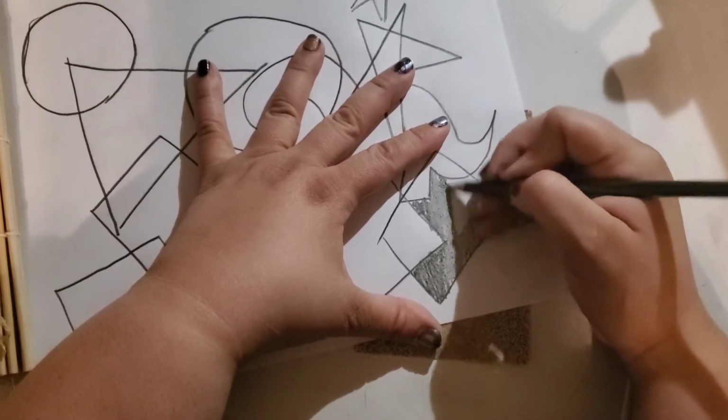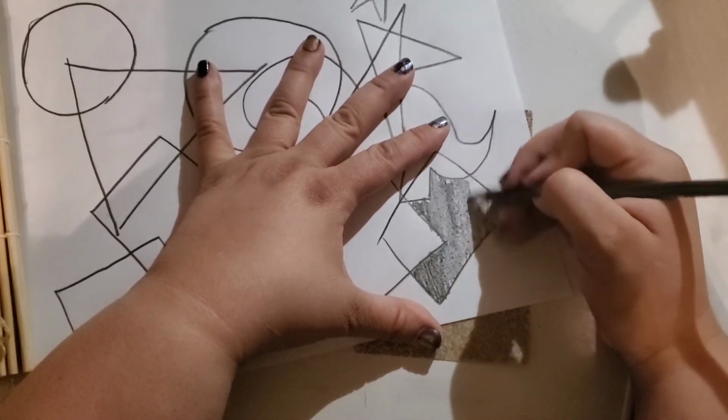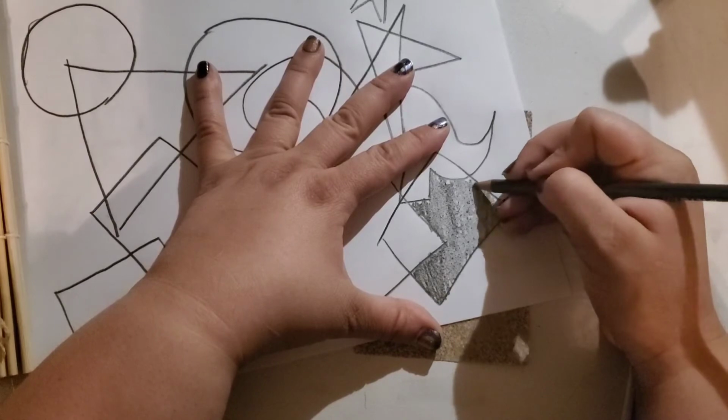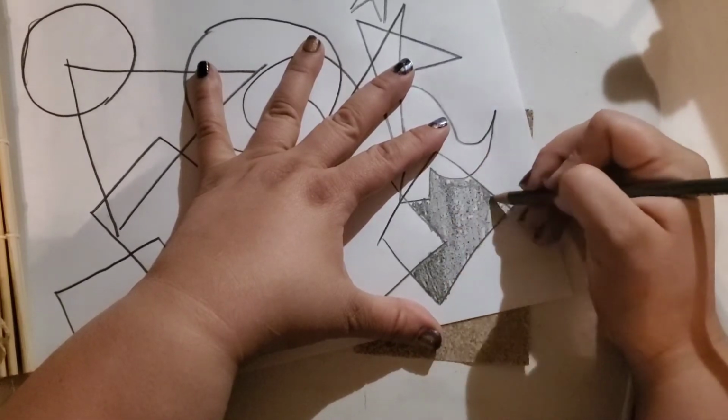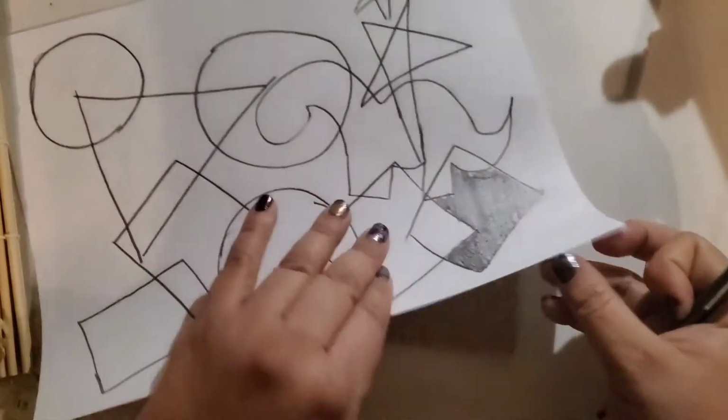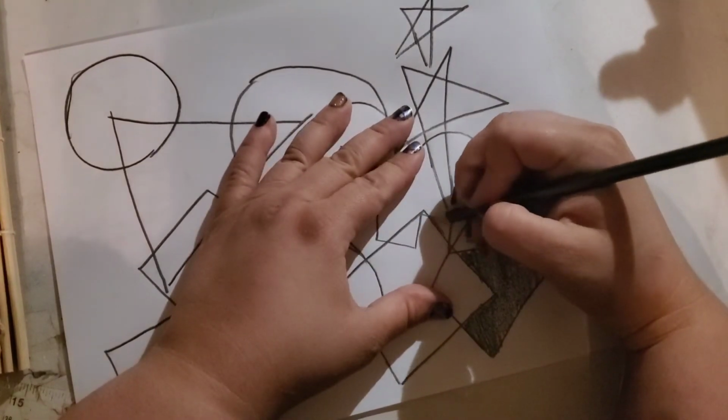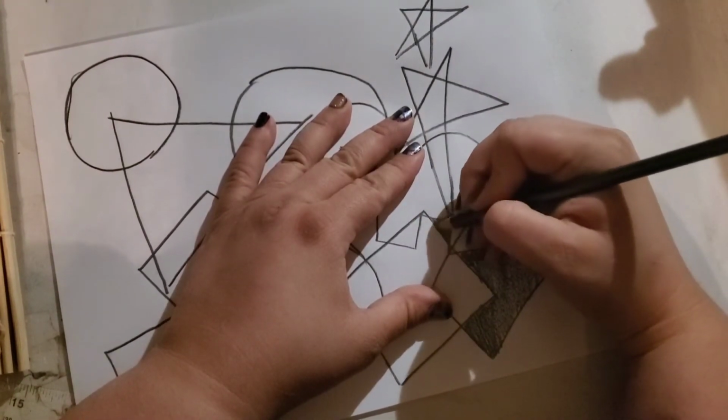I'm going to do half of this in pencil, half of this in colored pencil, so you can see the different textures. Again, you're going to place your paper on top. You're going to move your paper and just fill in the spaces very gently.